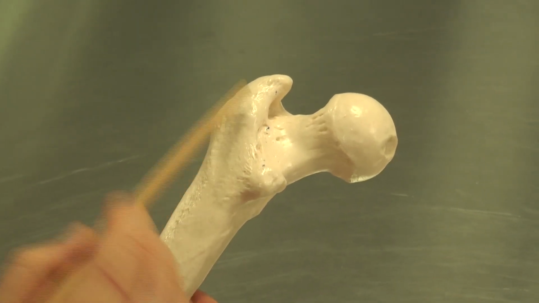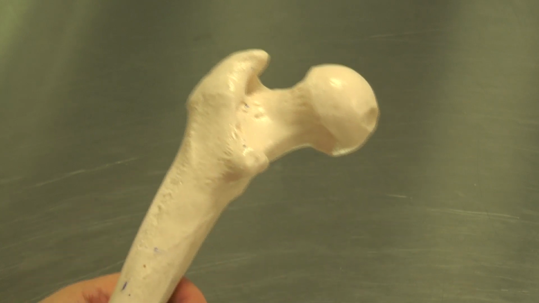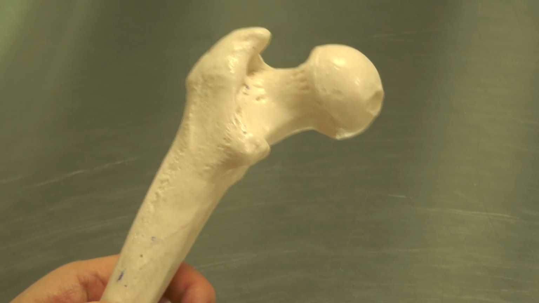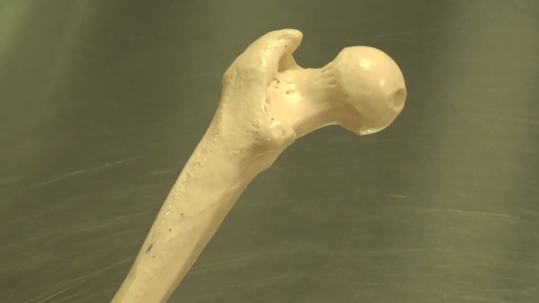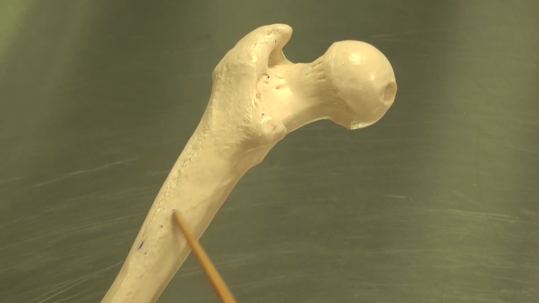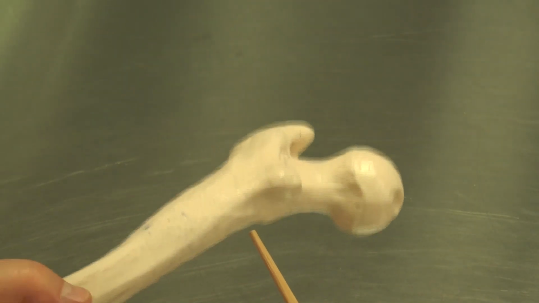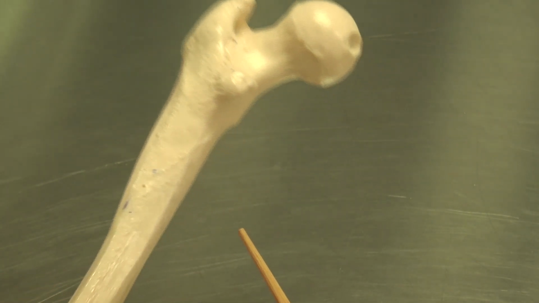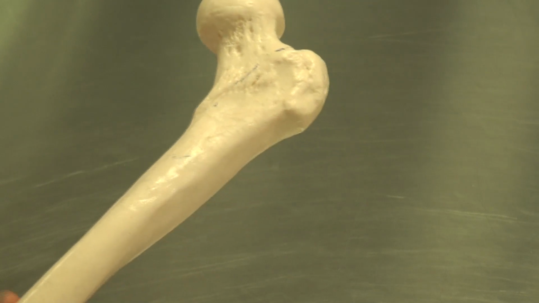All these muscles either externally rotate the thigh or adduct the thigh. And then one other thing is the gluteal tuberosity, here on the posterior side. Gluteus maximus attaches to this area here, and does this extension motion of the femur. So this is the proximal end of the femur.